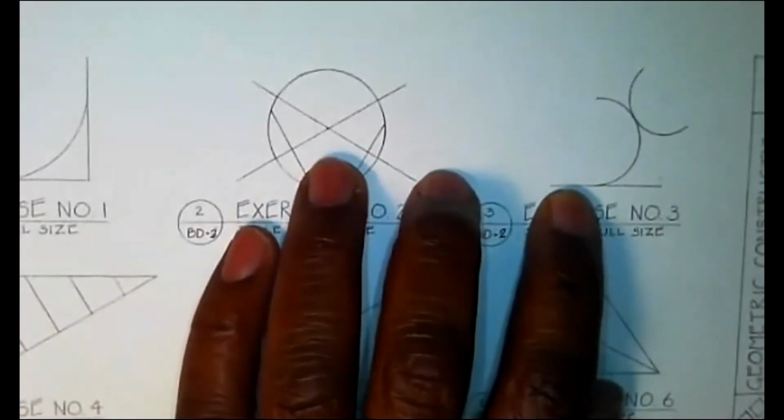Just adjust your compass to make these points of tangency happen. Just test it out before you darken it in. Here's what I would do.